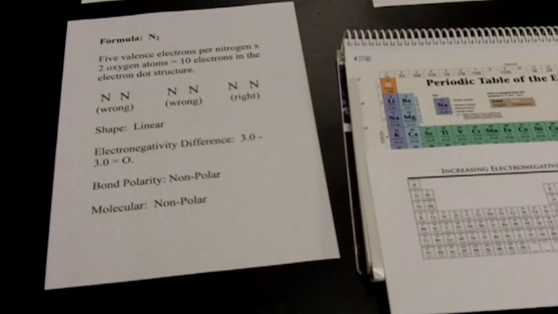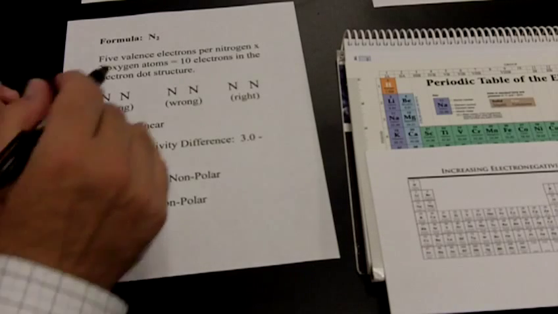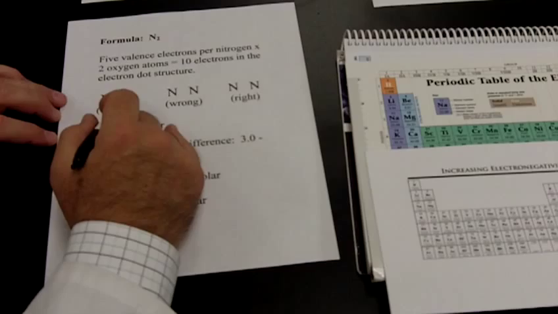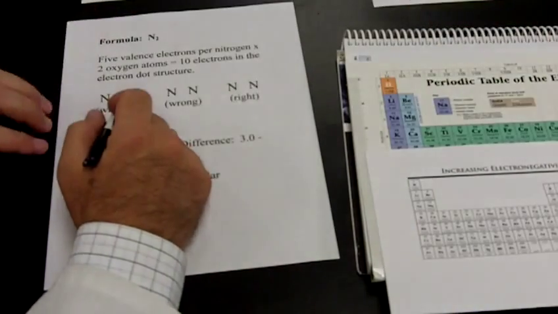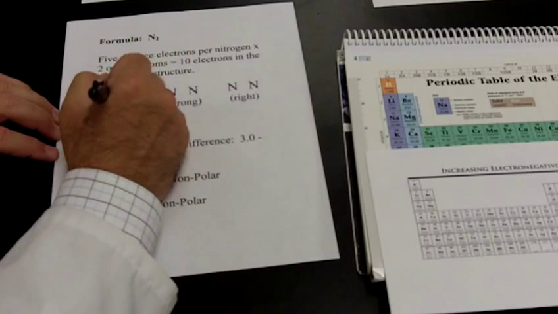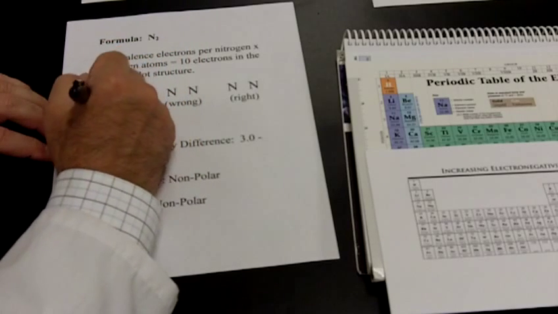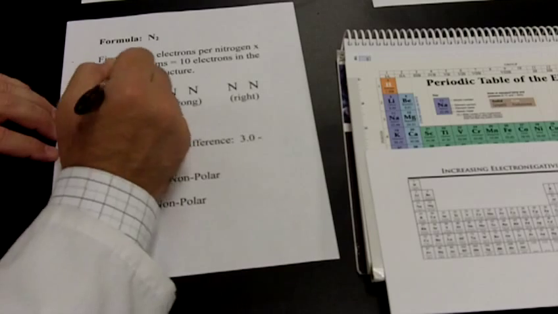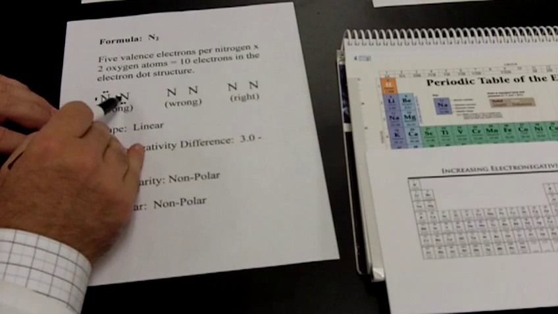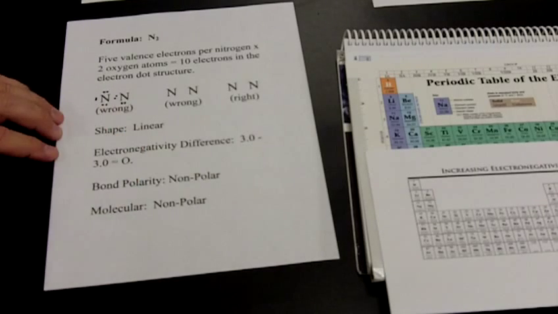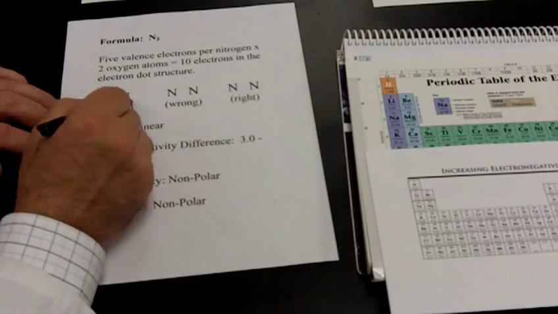I'll use the same colored spheres for this one right here. And this time, when I look at nitrogen, each of the nitrogens will contribute 5 electrons. And I see that it's in the 5th column, so 5 electrons. So let's try a single bond. 1, 2, 3, 4, 5, 6, 7, 8, 9, 10. If there's 2 nitrogens, each one of them contributes 5 electrons, it's not going to work. There's not enough electrons to give this nitrogen an octet. So that's a wrong structure.